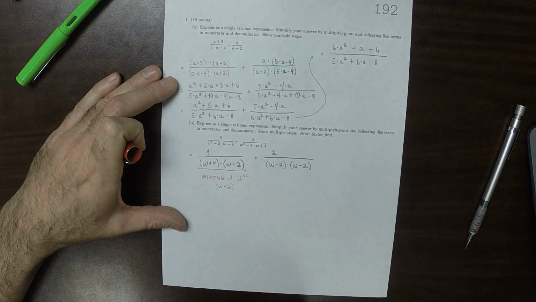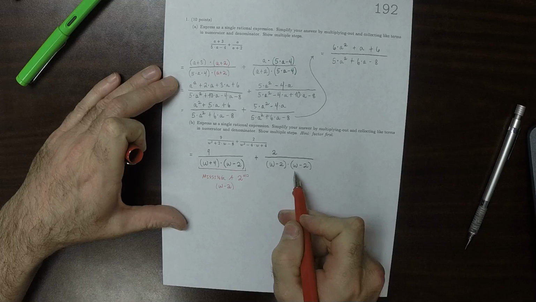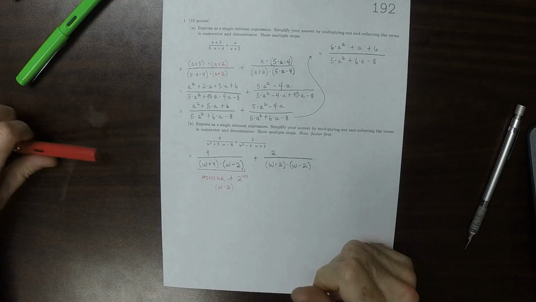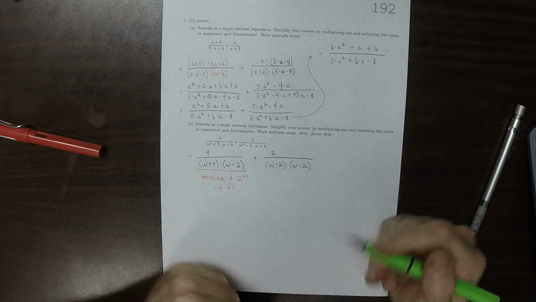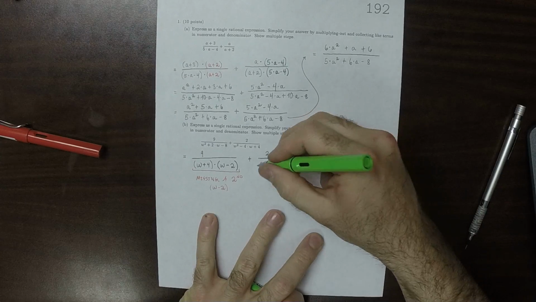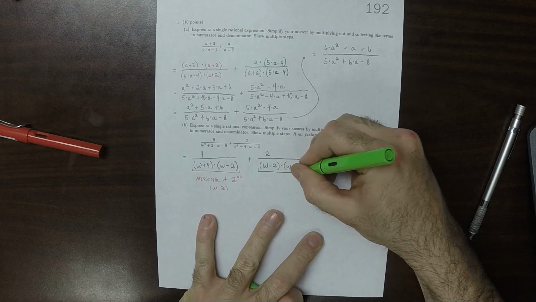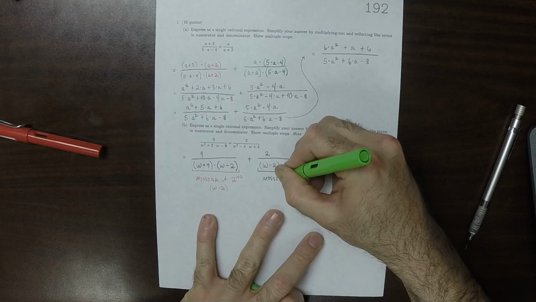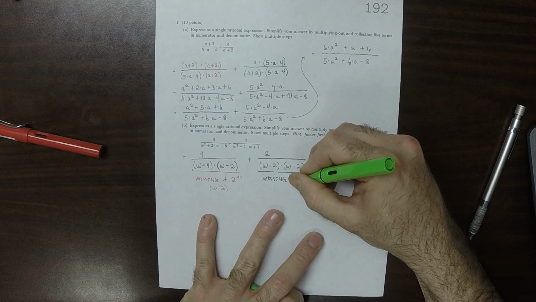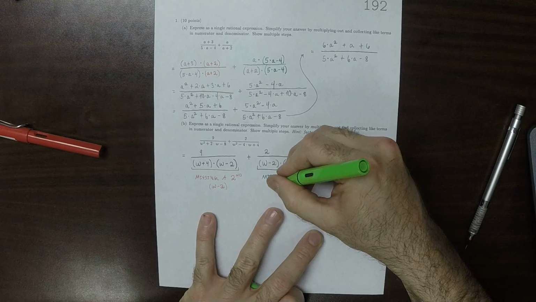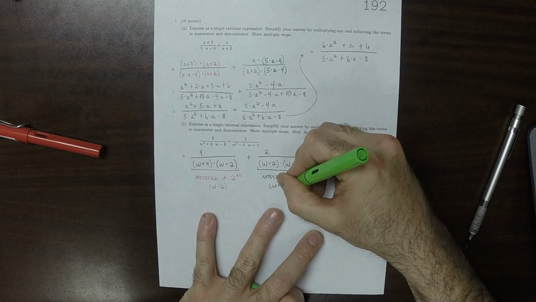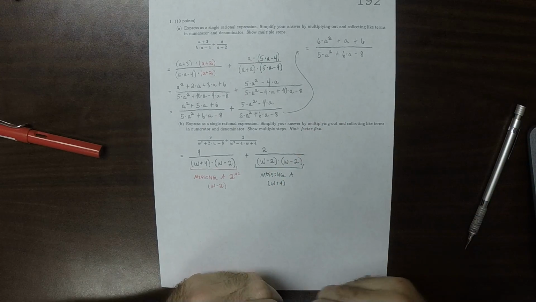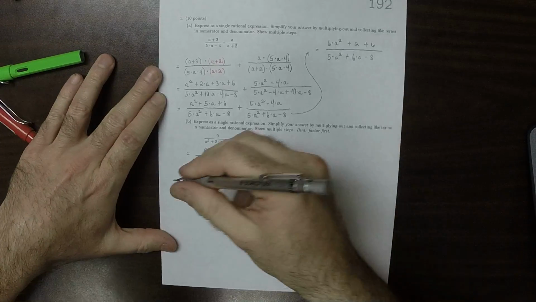It has one, but to be like the other one, it has to have 2 of them. And this one is missing W plus 4. Okay, so let's fix it.